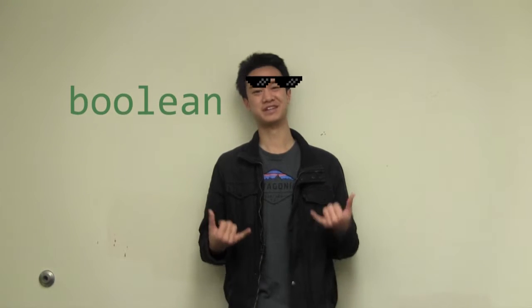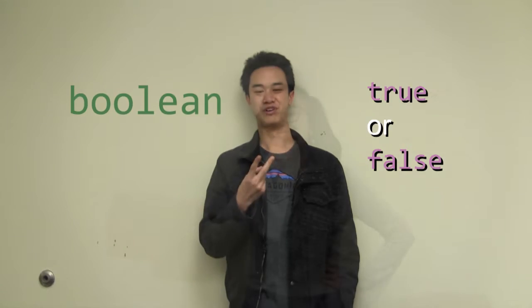And the last data type that we have in TypeScript is called the Boolean. It's called a Boolean because when we program, we're booleang. Anyway, what a Boolean is, it basically evaluates to one of 2 values, either true or false.